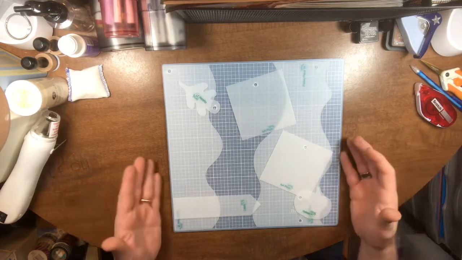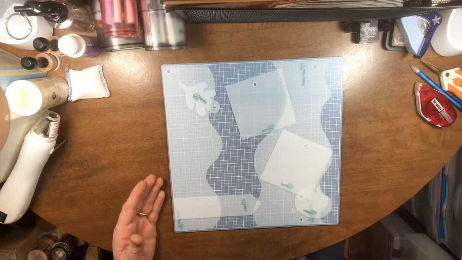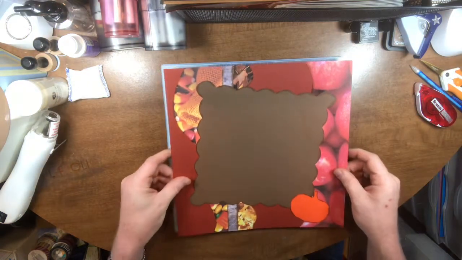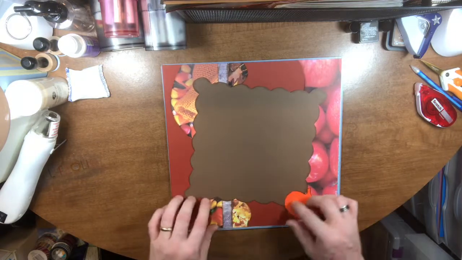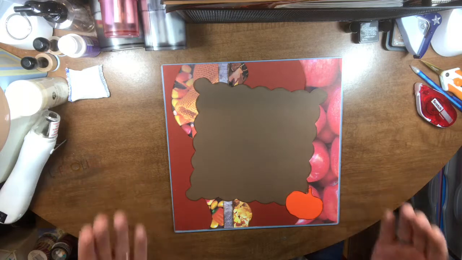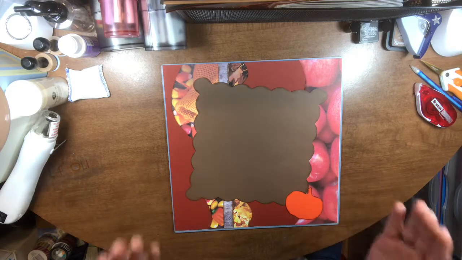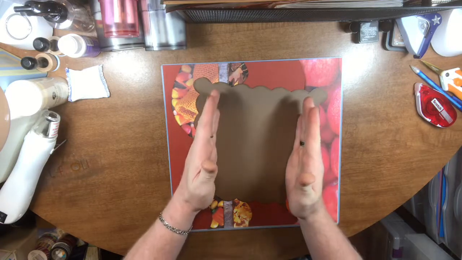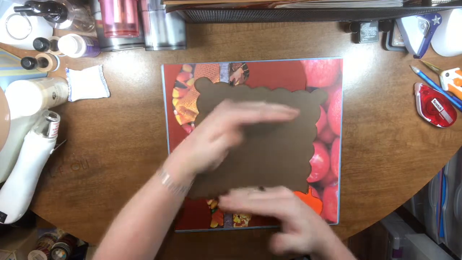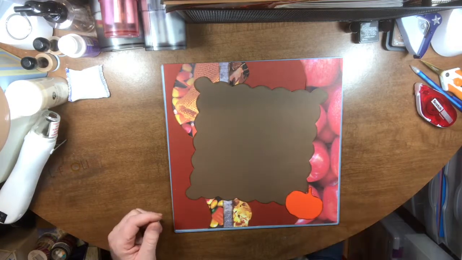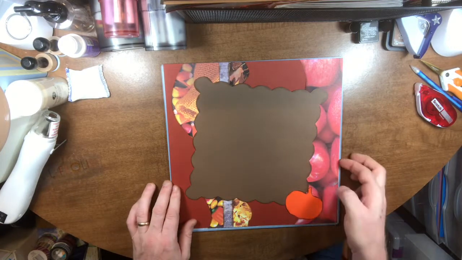So let's look at our layout today. Now I've done the second page, which is very similar to this, and I wanted to show you it first. As you notice, I have this great big brown mat here. This is for if you ever want to do a large photo on a page. This layout is for a large photo. This photo will be 6.5 by 6.5, or a 6 by 6 photo will sit inside here. So that's what the second page looks like.